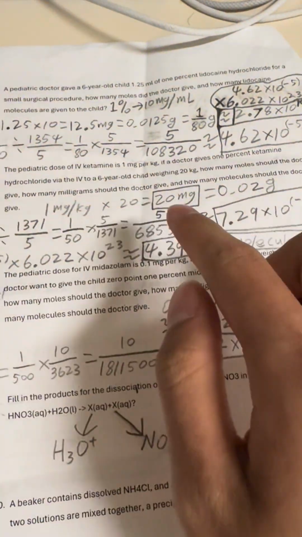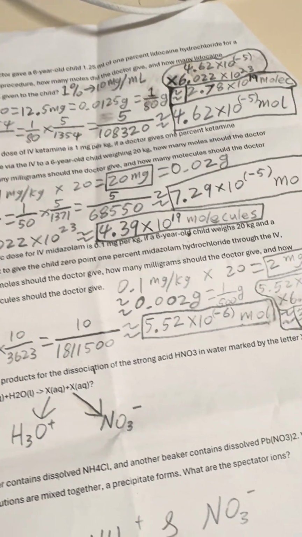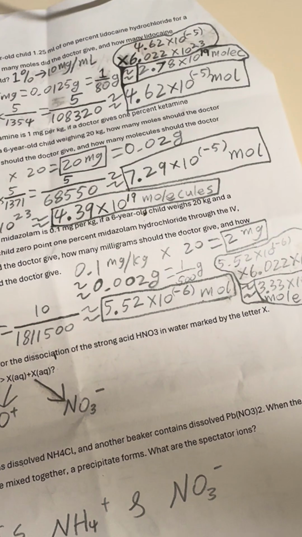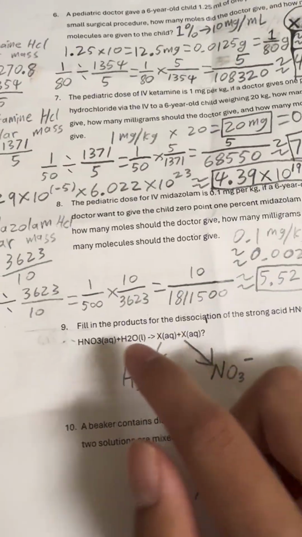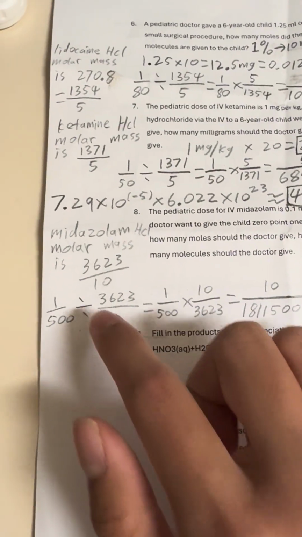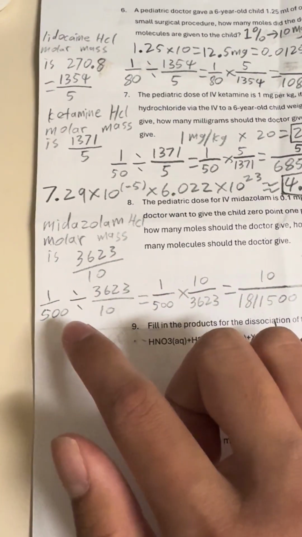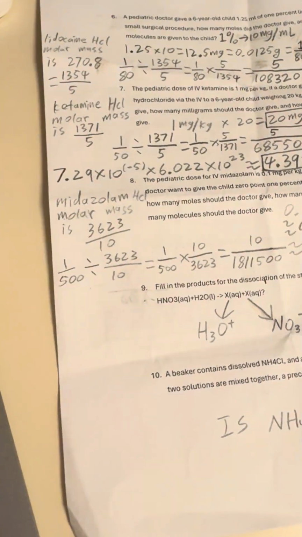If you don't know, that's why I use the number 20 here. 0.1 times 20 equals 20 divided by 10, which is 2 milligrams. And 2 milligrams is this much in grams here. This is the midazolam HCl molar mass. So divide this number by this number. And you remember this?